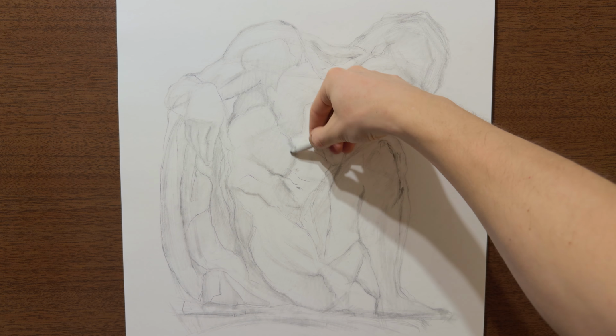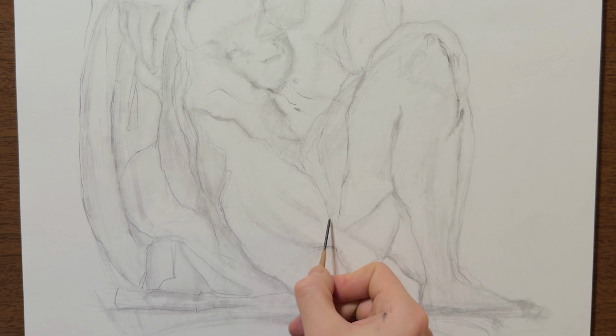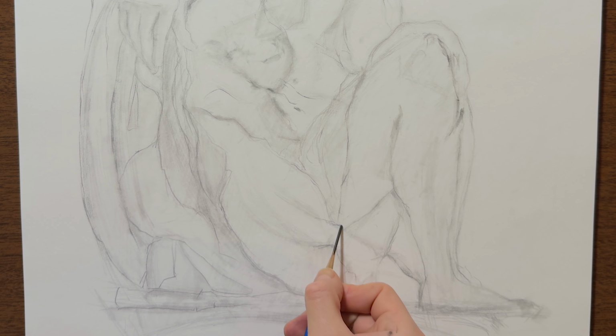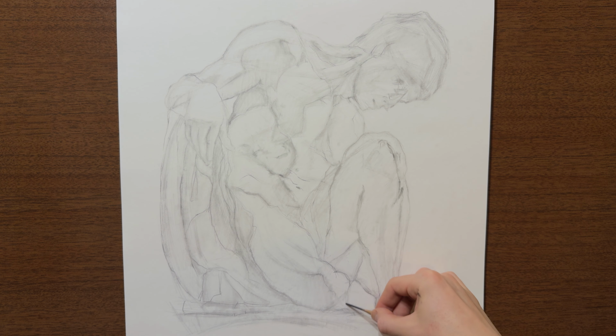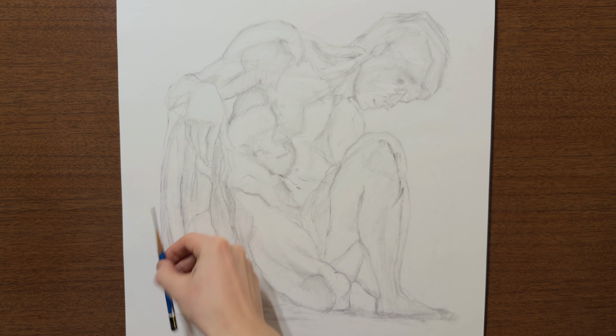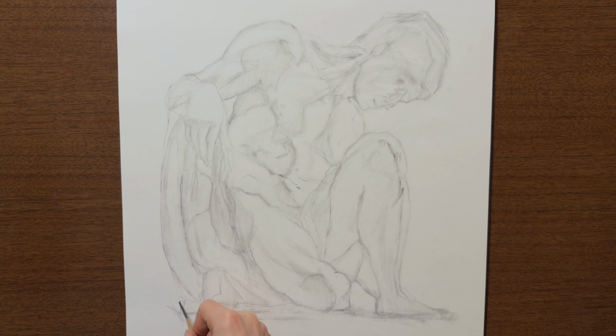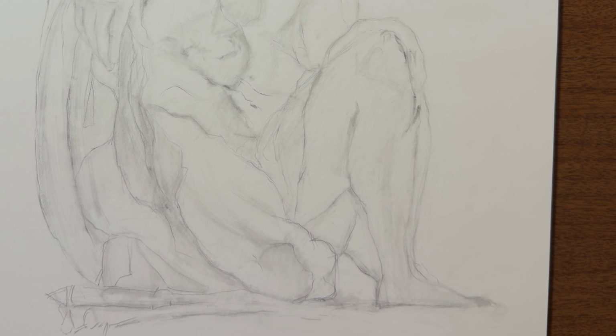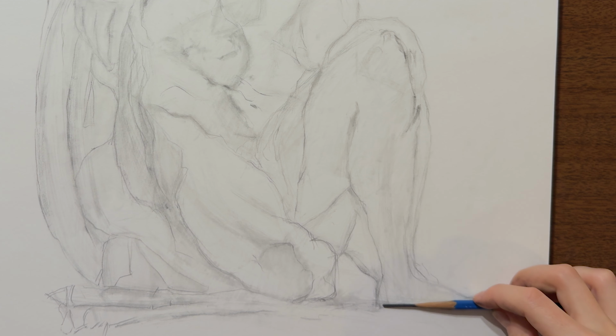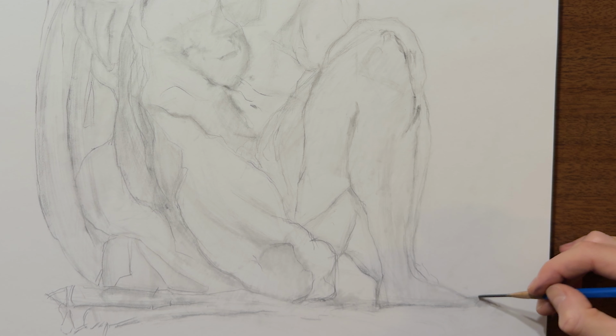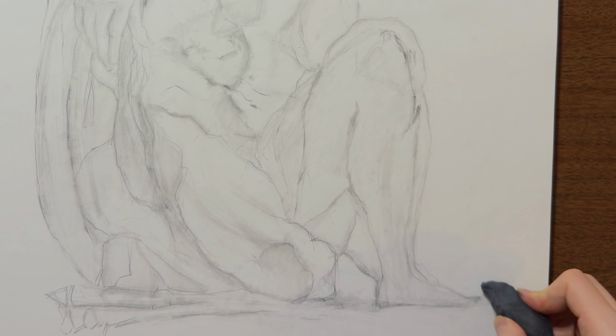The final step is refining the details and focusing on the line quality. There are specific rules for this, which I'll cover in a separate video, but here's a quick rundown. Lines in the light areas tend to be softer, thinner, and sharper, while lines in the shadowed areas are usually darker and thicker. This method helps finalize the figure, and after a final check, I should have a solid structure ready for shading.